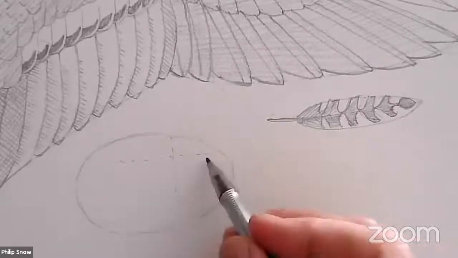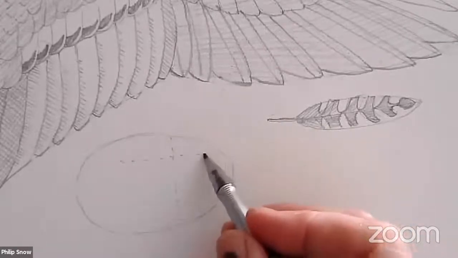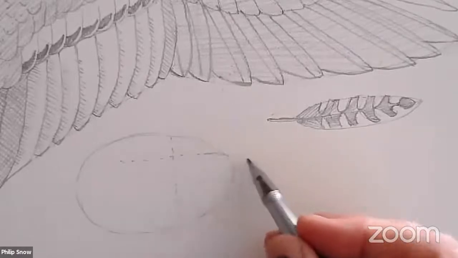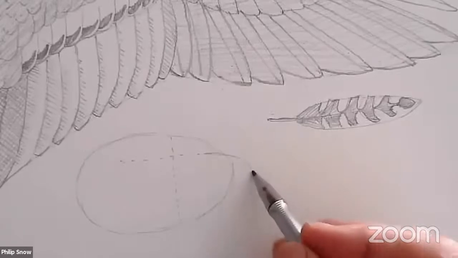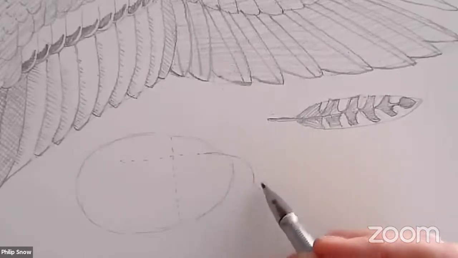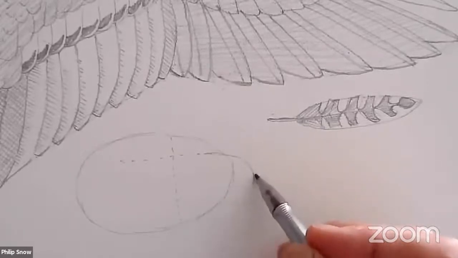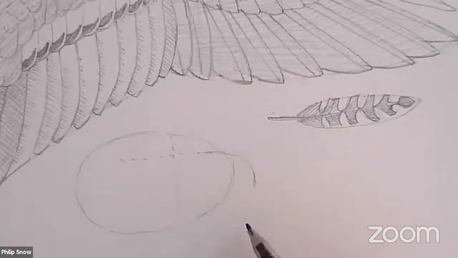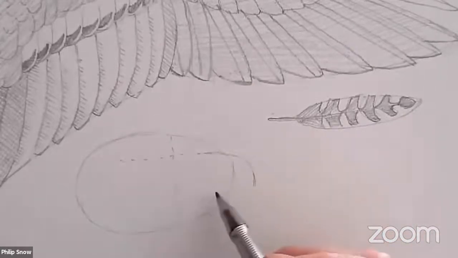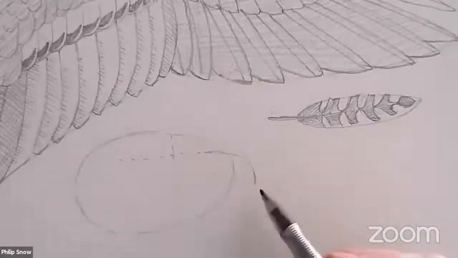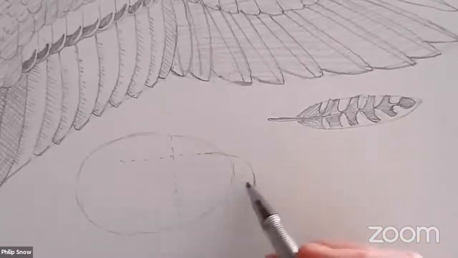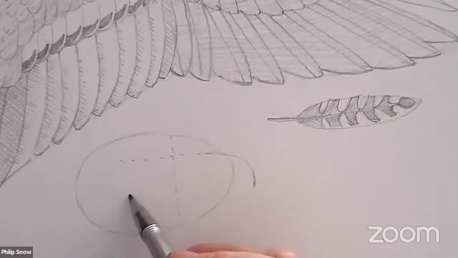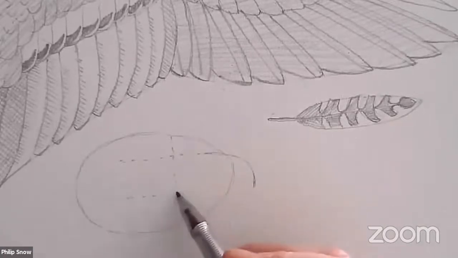But first of all, I'm going to put in the curve of the beak. Do it quite pale till you think it's right. This is the curved beak of many a bird of prey. They're all going to be bigger or smaller, longer or sharper, depending upon the bird. And also we're going to have another line that's basically parallel to that one.